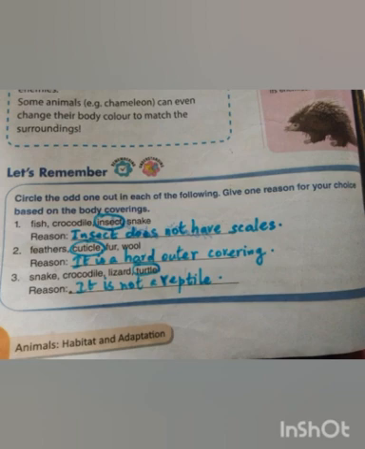So the reason is insect does not have scales. Second one, feathers, cuticle, fur, wool. Feathers, fur, wool are soft in nature. They are soft outer covering, but cuticle is a hard outer covering. So you have to write it is a hard outer covering.